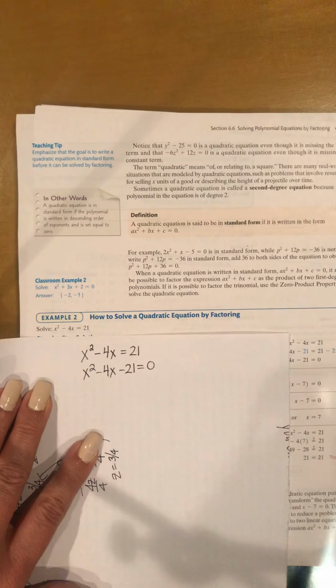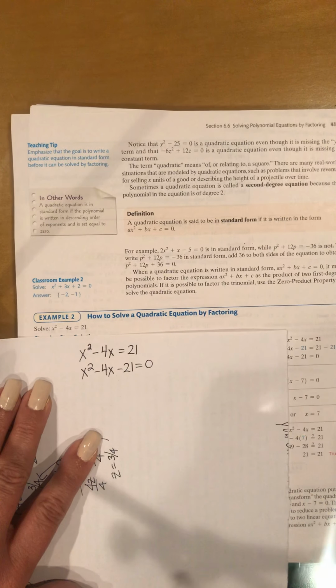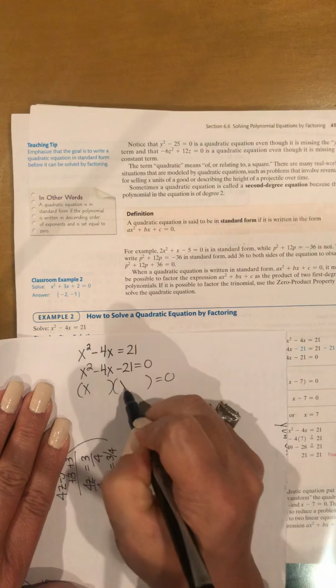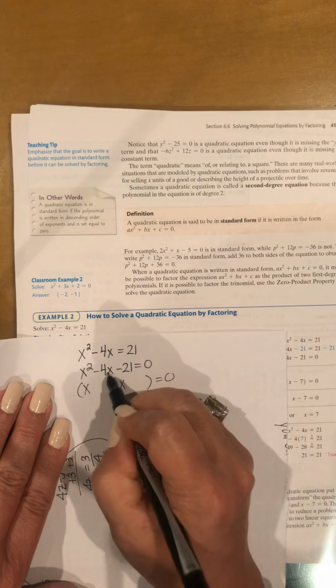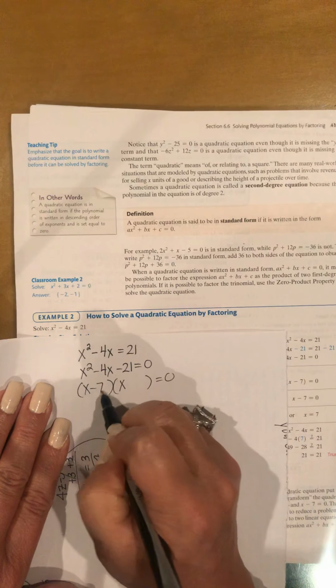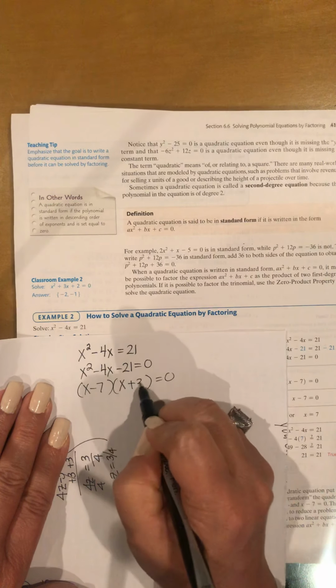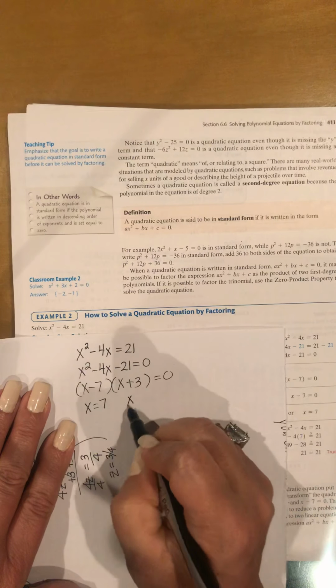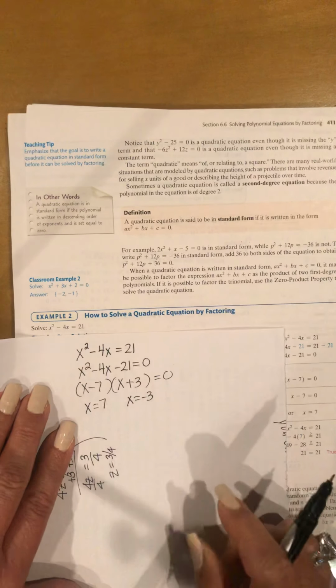And then you have to be very proficient on your factoring. Which type of factoring is this one? This one is what times what is negative 21 but adds to be negative 4. So it'd be negative 7 and positive 3. Now you're going to solve it. So your answers are 7 and negative 3. Okay?